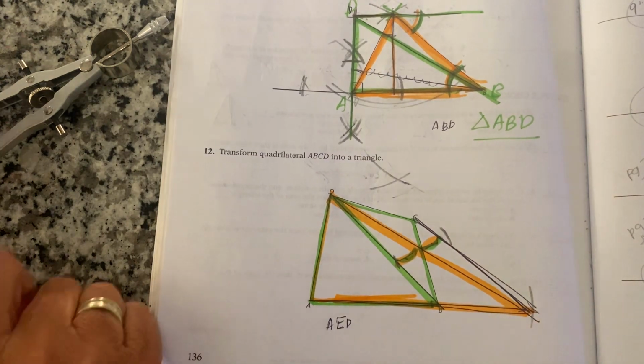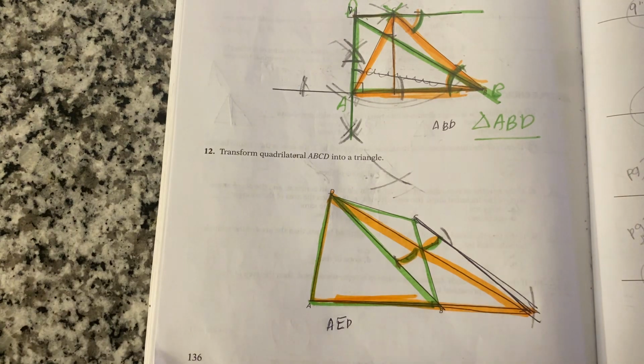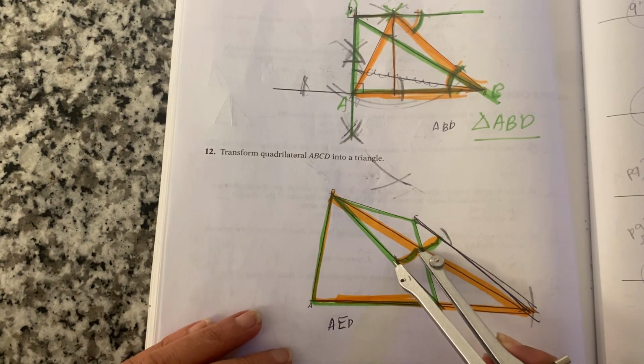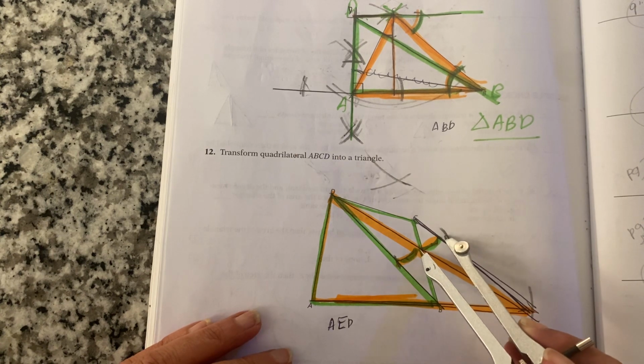So we're going to measure that. It's very tiny, so I have to put it tiny. Measure that.